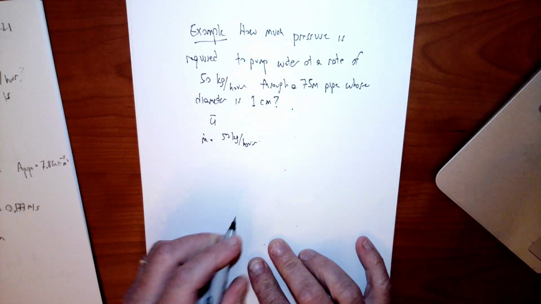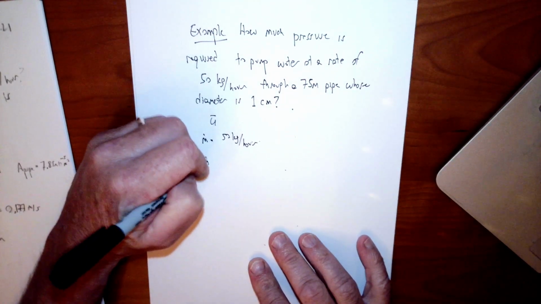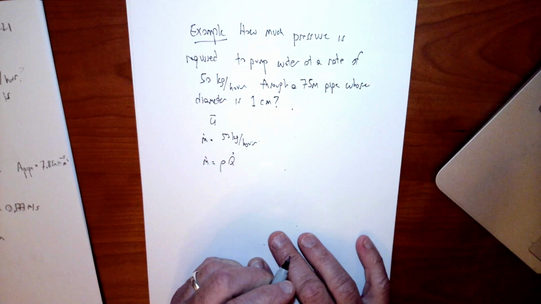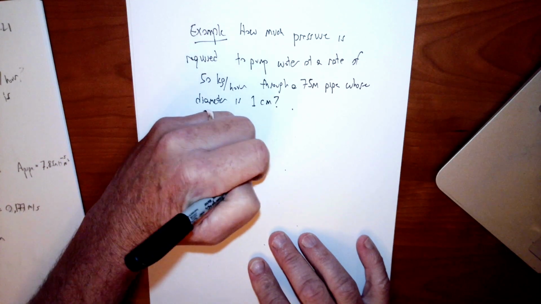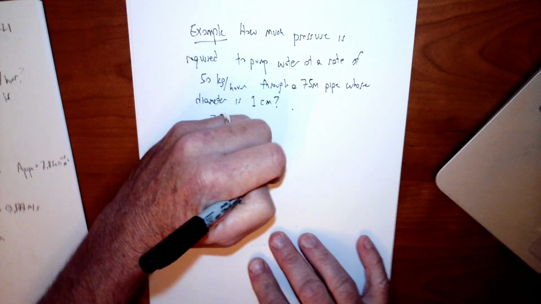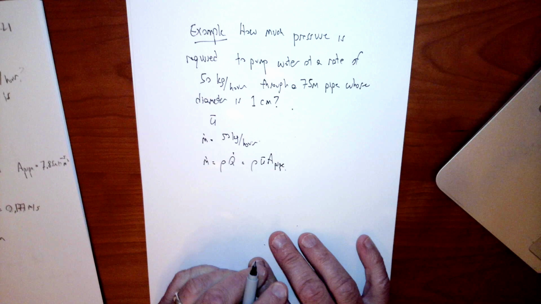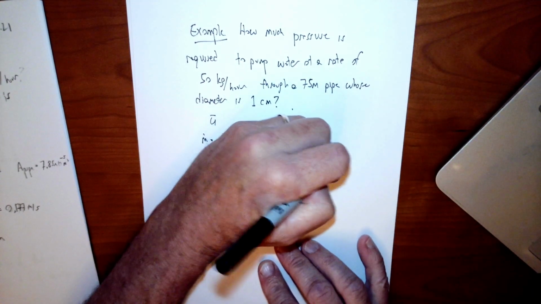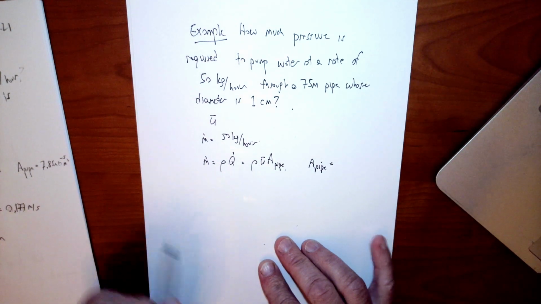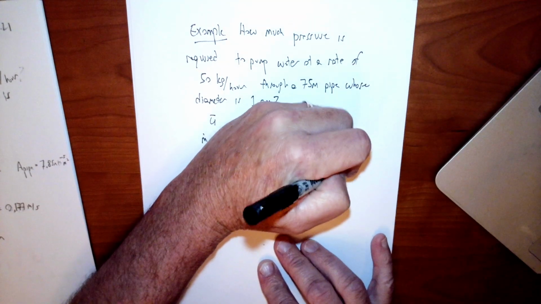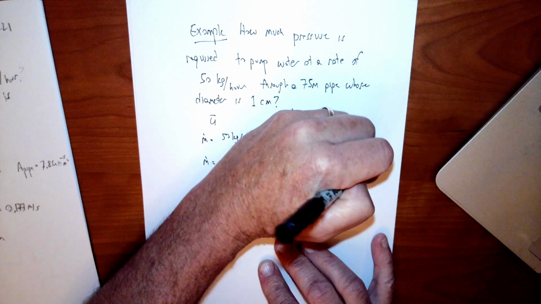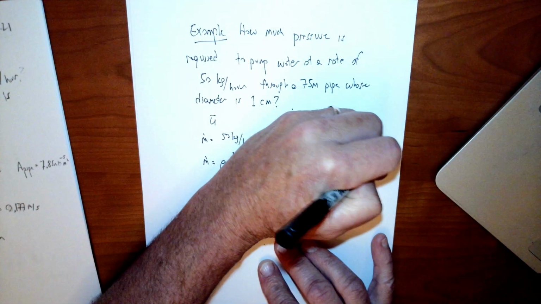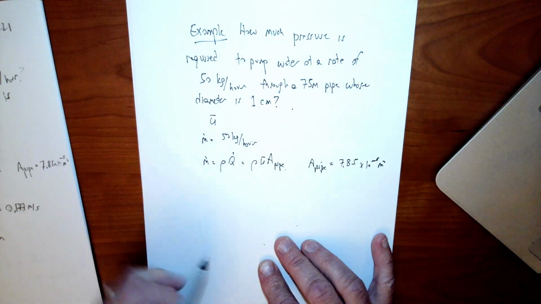And m dot we know is equal to rho times the volumetric flow rate. And the volumetric flow rate is the average velocity times the cross-sectional area of the pipe. We know the cross-sectional area because we know the diameter, and we no longer screw up calculating areas of circles. So it's 7.85 times 10 to the minus 5 meters squared. And so that's my area.